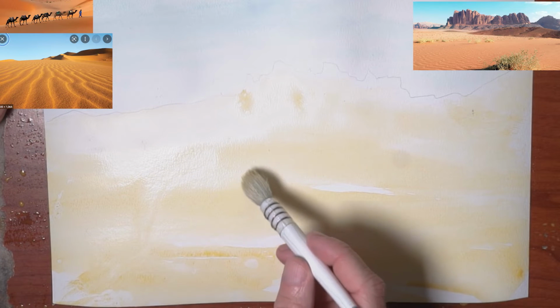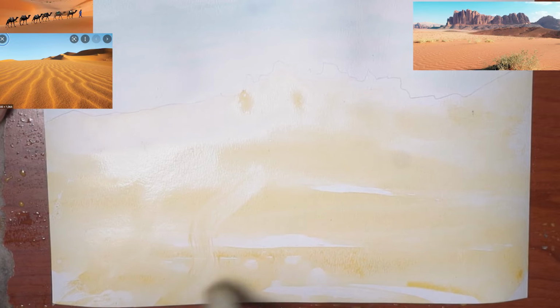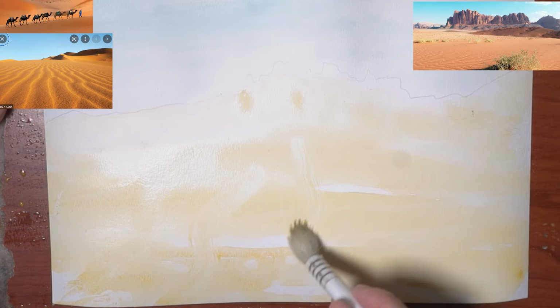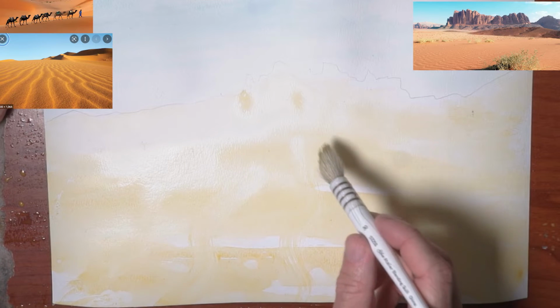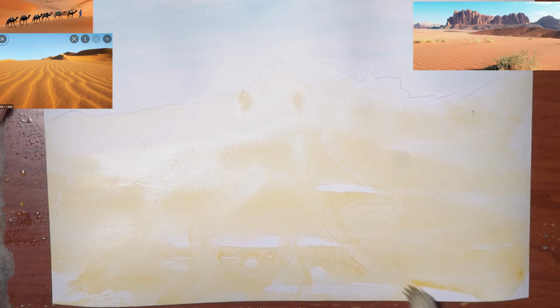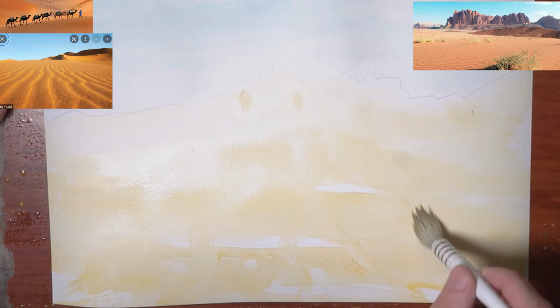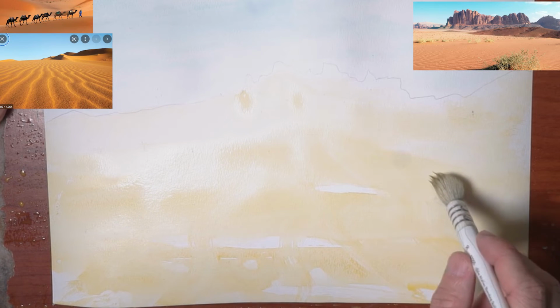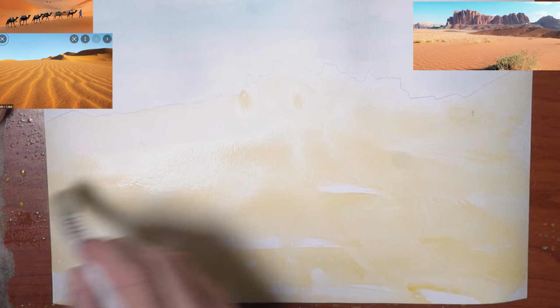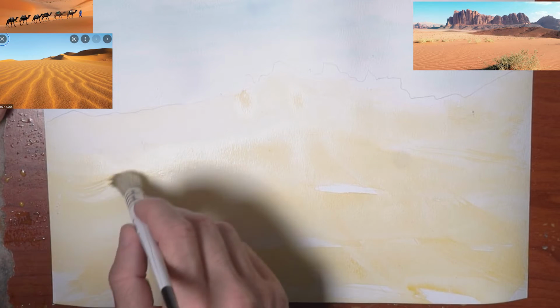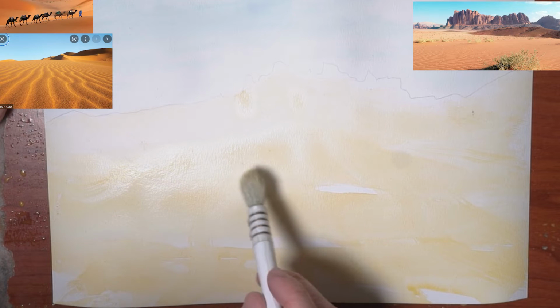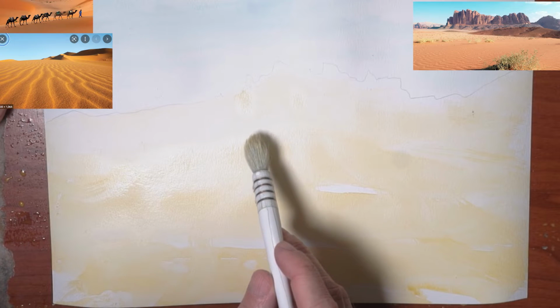I guess I'll start marking out these waves. This is where it's good to do repetitive patterns, because they are repetitive. They look like they're from the same source.